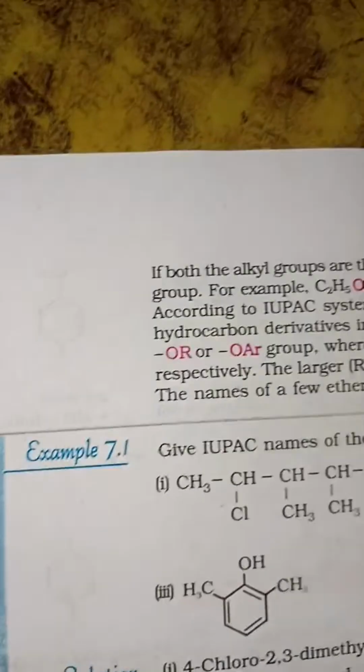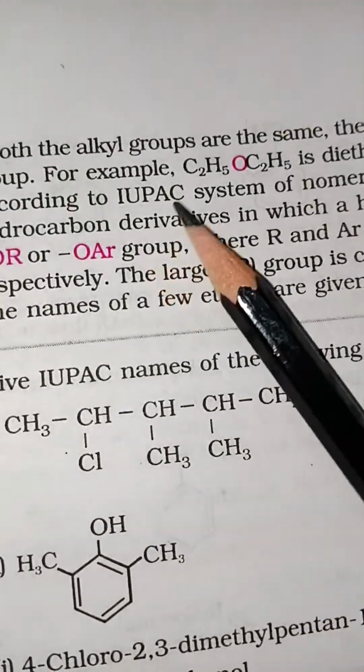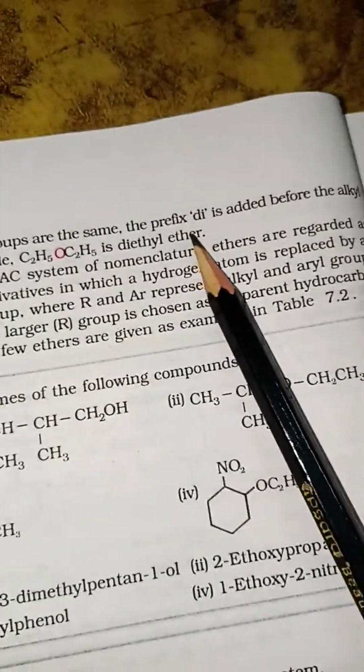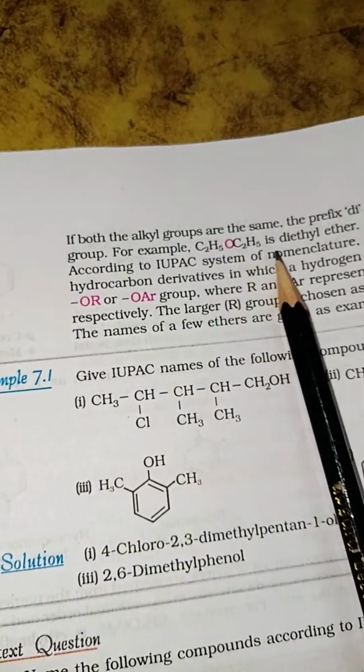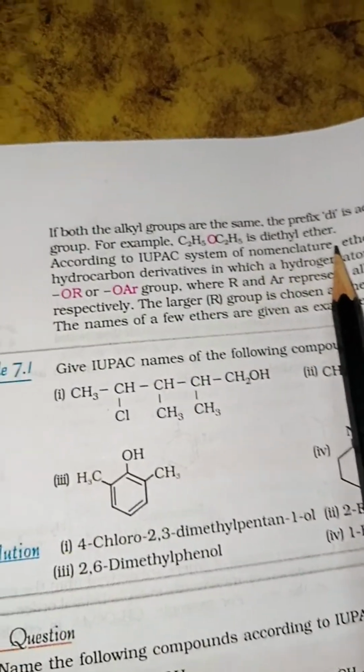Next we will see, if both alkyl groups are the same, the prefix di is added before the alkyl group. Example, C2H5OC2H5 is diethyl ether.